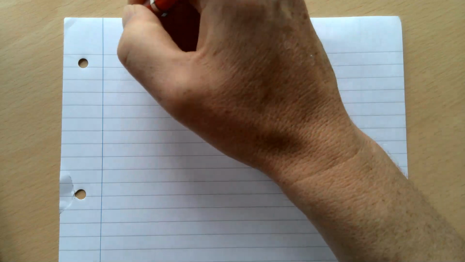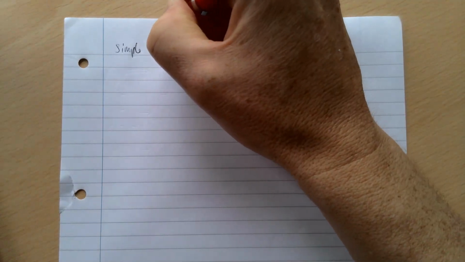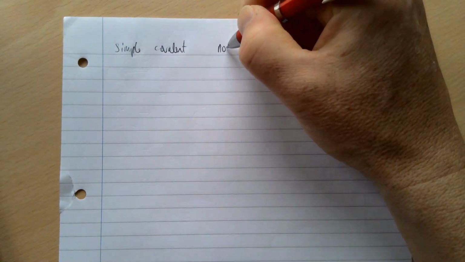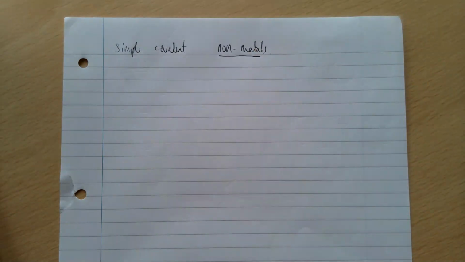Right, I'm going to rattle through a bunch of dot and cross diagrams that you would potentially be asked to draw in Paper 1 Chemistry tomorrow. So it might be that you're asked to draw a dot and cross diagram for a simple covalent molecule, in other words, one that's made of a group of non-metal atoms. So really look out for the fact that it's going to be simple covalent, and you've got non-metals. If you've got a metal and a non-metal, it'll be ionic.